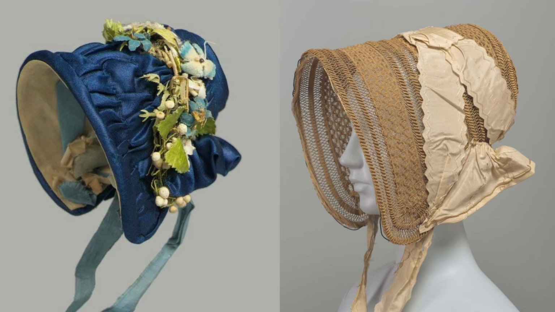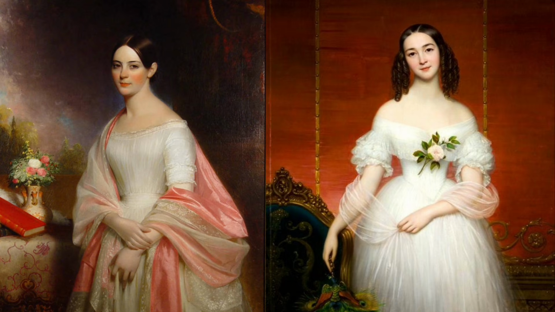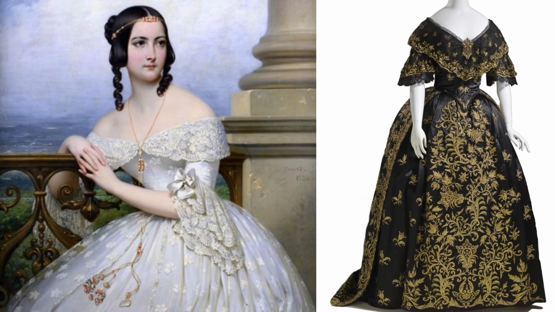Bonnets, when going out, were also very much in vogue. One could also accompany their ensemble with a shawl, both for evening wear and for day wear. Evening dresses often featured a bare neck and bare arms, except for small sleeves.